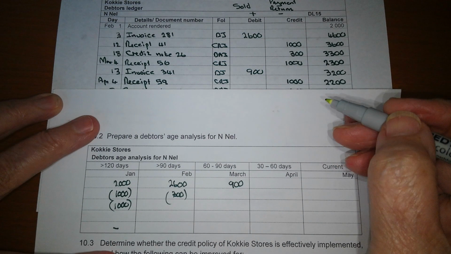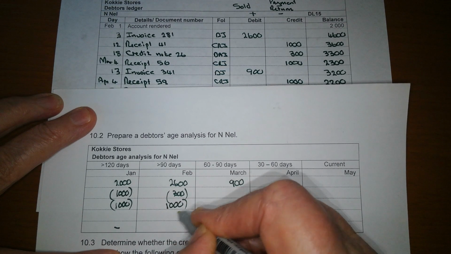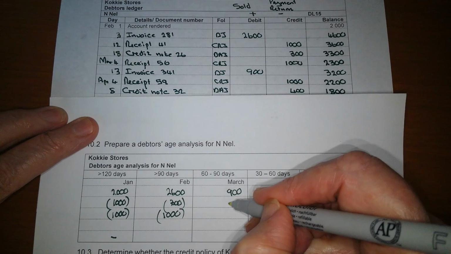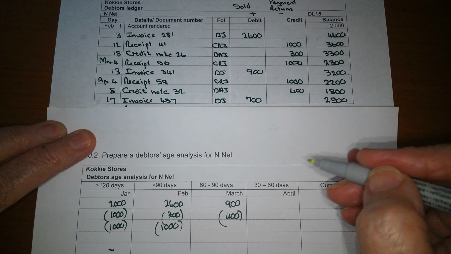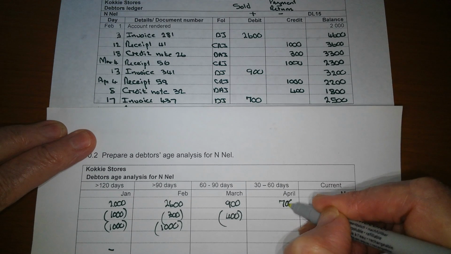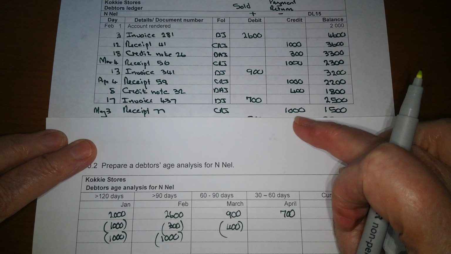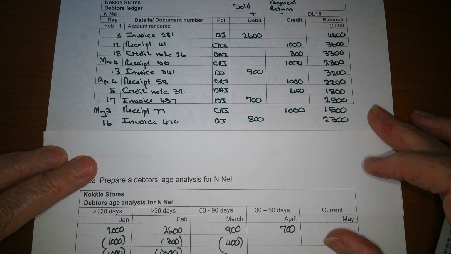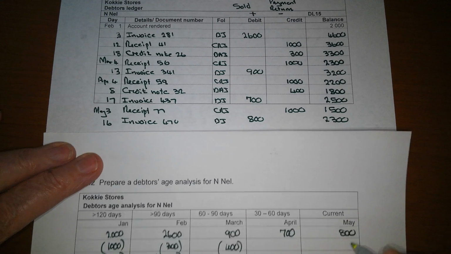There's a receipt for 1,000, so it means that must go from the oldest debt, so we will subtract it from February. Then the credit note will be deducted from the last sales, that was in March, and we issue in April an invoice for 700 rand. Then there's a receipt for 1,000, so that 1,000 must go to the oldest sales again, and the debt for February will decrease with 1,000. Then on the 16th of May we sell goods for 800 rand.